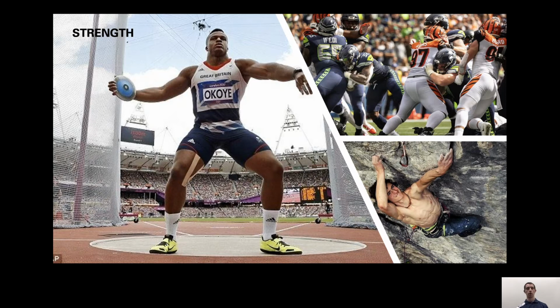also incredibly strong. In discus, our success is determined by how far we can move that discus, and therefore how much force we put into the ground through the kinetic chains of the body into the discus is going to influence the flight of that discus. And clearly strength is a very important factor for Lawrence Sequoia of Great Britain here. But when we think about strength, we often think about muscle mass and size.